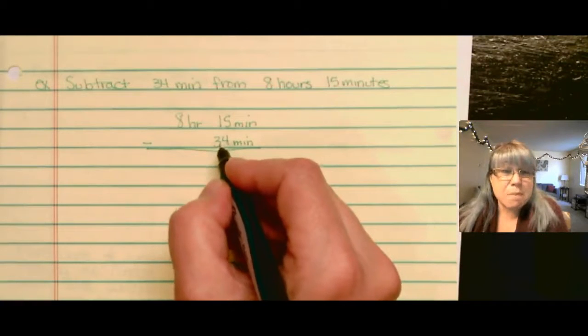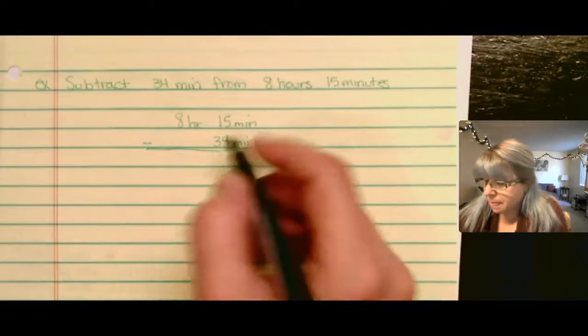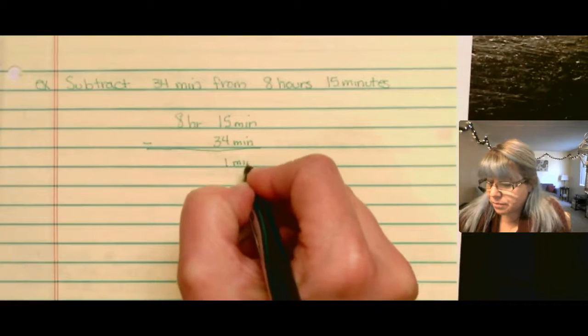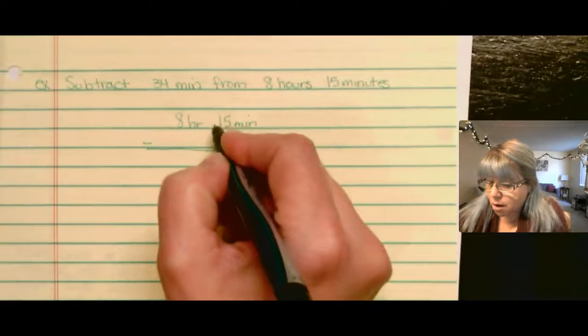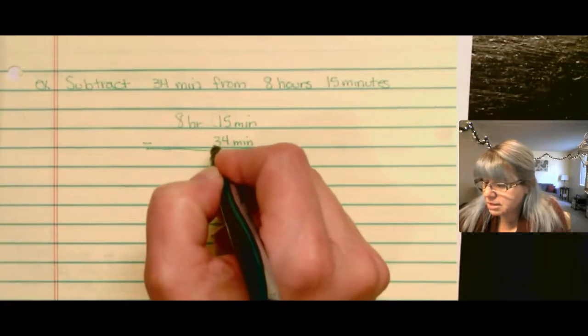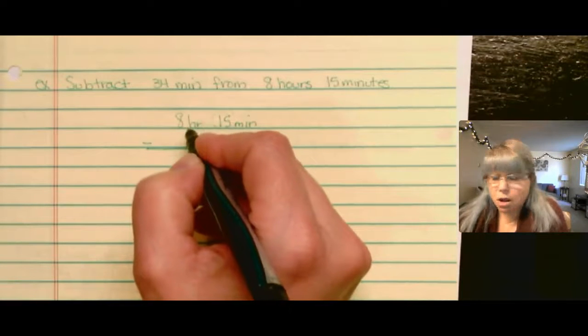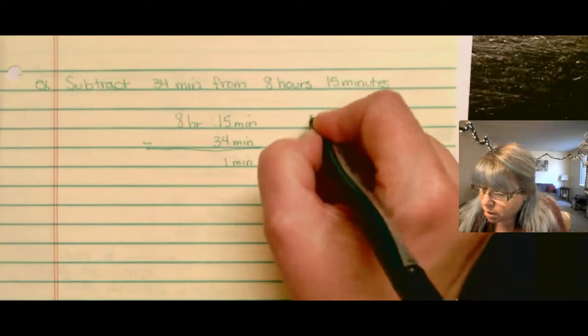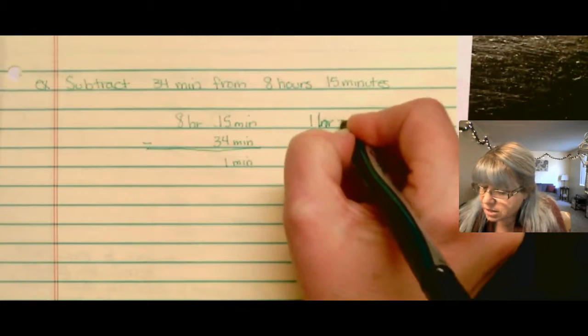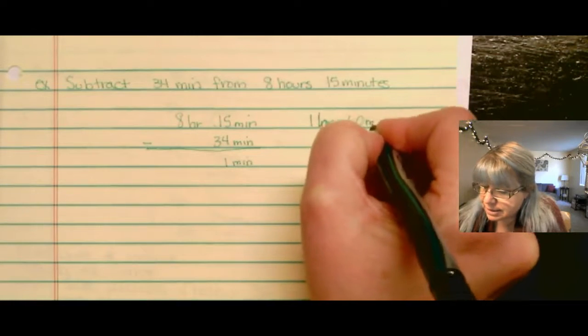Because of that, I need to borrow, right? I can do the 5 from the 4, that's 1 minute. But I need to borrow because the 1 is smaller than the 3. Because of that, I need to borrow from the hours column. But remember, if I borrow from the hours column, that's really I'm borrowing 60 minutes.